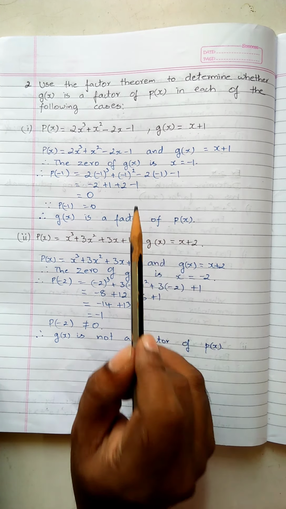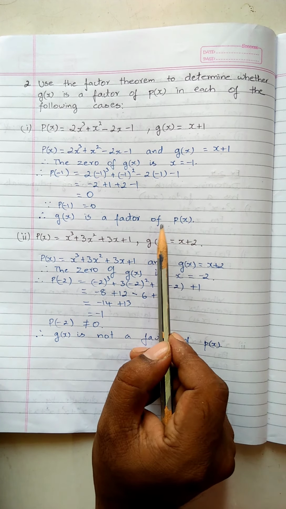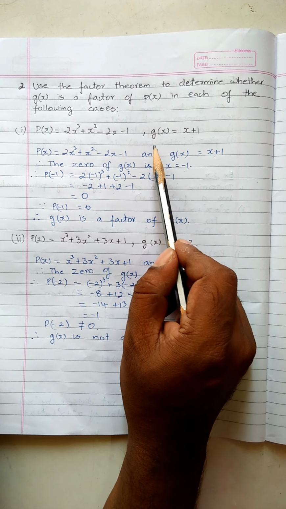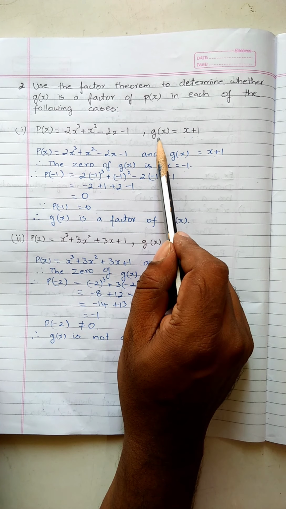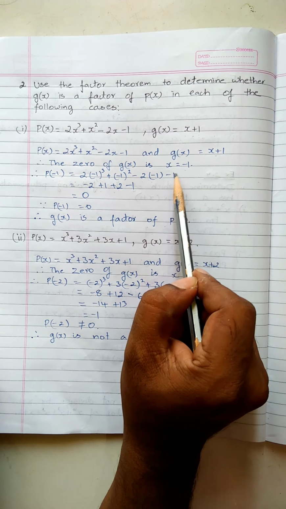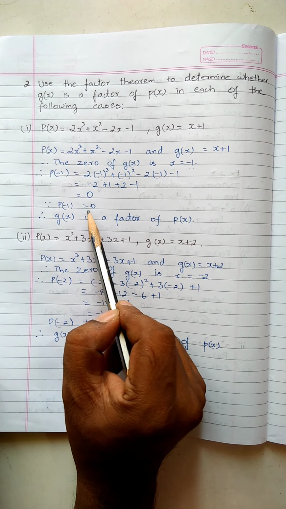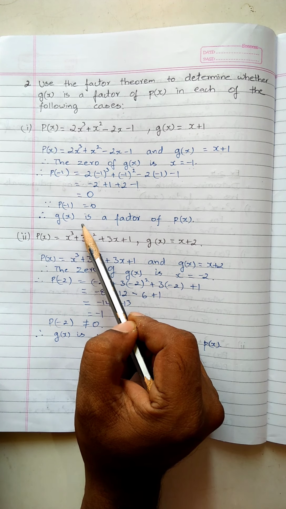Previously they did not name anything as a factor; they gave x plus 1 as a factor. Here they have given it the name g of x equals x plus 1. Like the previous one, here also the same thing. First we equated g of x, x plus 1, to 0, therefore x is equal to minus 1. We substituted it here and solved, and the answer became 0, therefore it is a factor; otherwise it is not a factor.